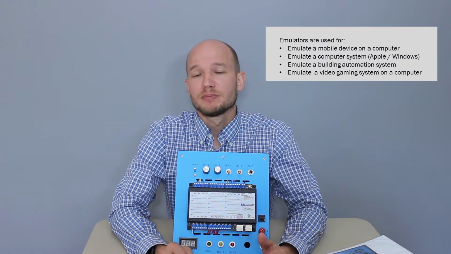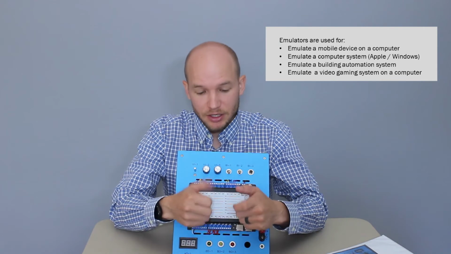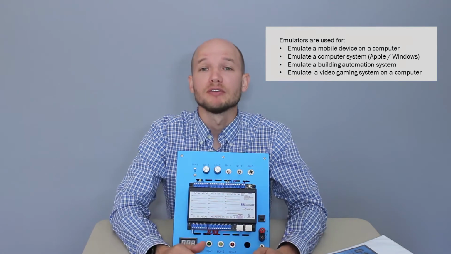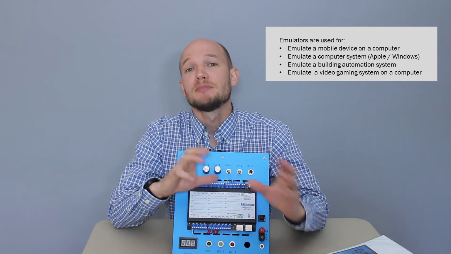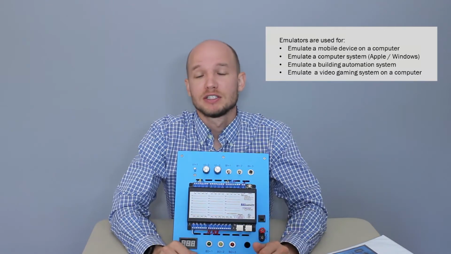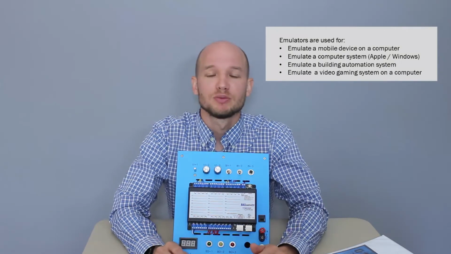There's a few different ways that I've seen emulators used. The first one being a mobile device on a computer. If you're a software developer trying to create an app or a program for a mobile device, you're not going to sit there on a cell phone screen and try to type it in, right? You're going to program it, you're going to code it on a computer, emulate it, test it out, fix the bugs, fix the issues before you transfer it to the actual mobile device.